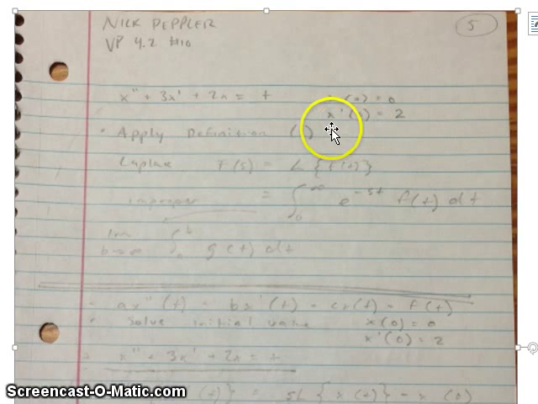I should kind of reword that. This is function x of time. So when time is equal to 0, then it gets plugged into this function x, if that makes sense.